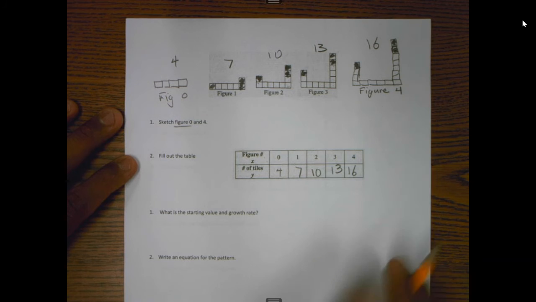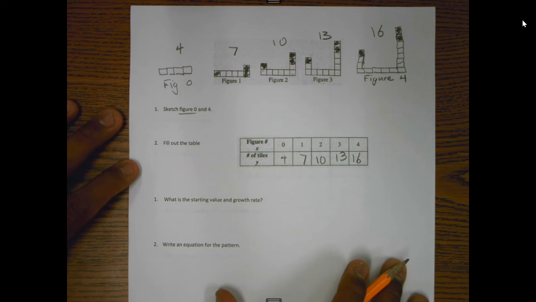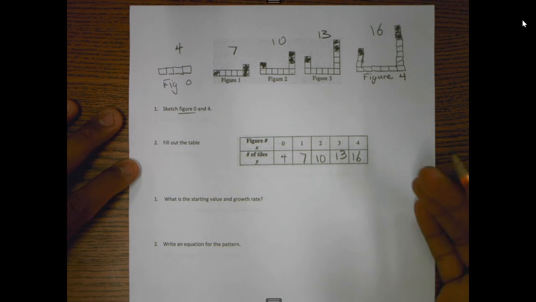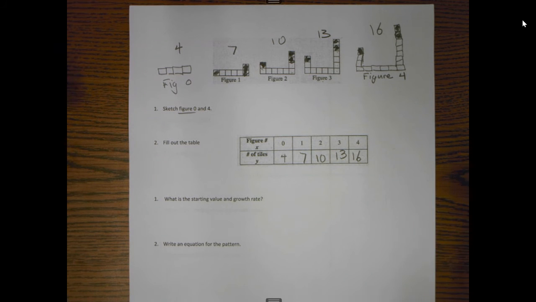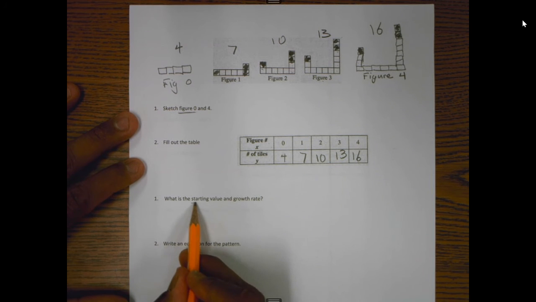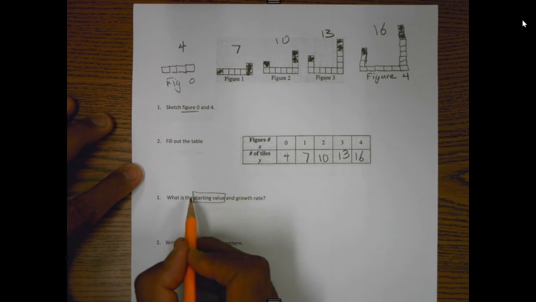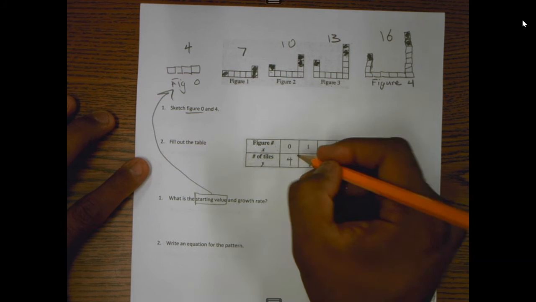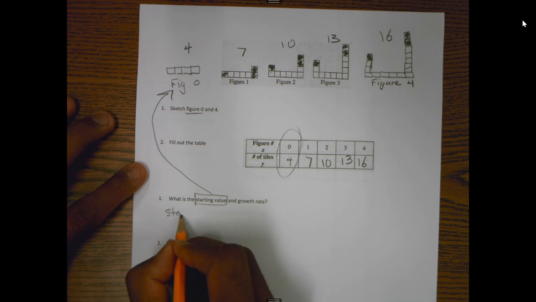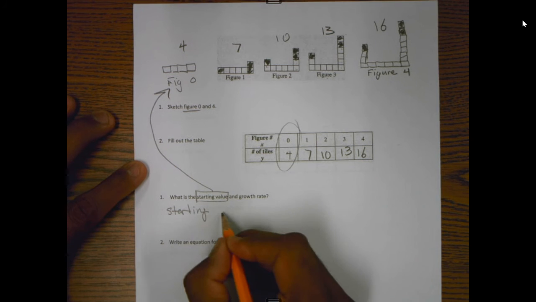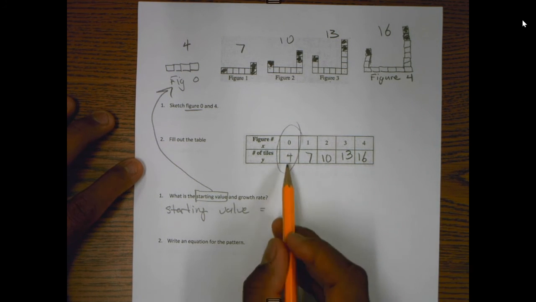All right, so what we need to figure out is some important information. This is a pattern, and whenever you look at patterns, you always want to know what it starts with and how it changes. The first thing I want to look at is my starting value. The big thing to understand is that your starting value is always your figure 0. The value that I start with is the number of cubes. In this case, it's 4. So I'm starting with 4.